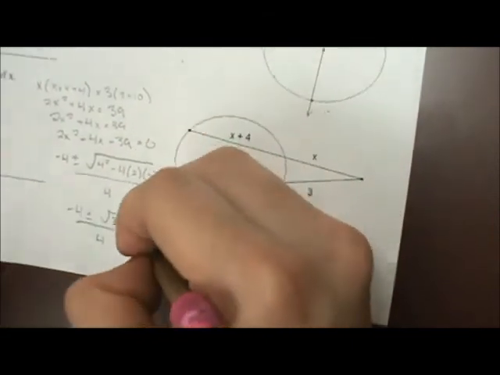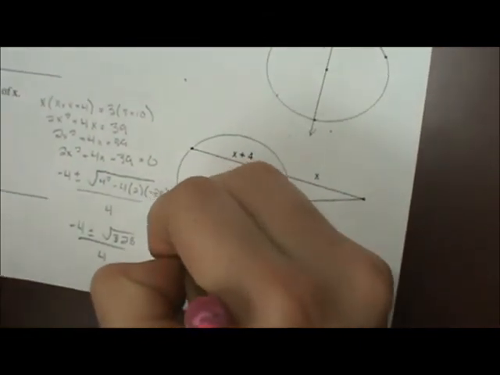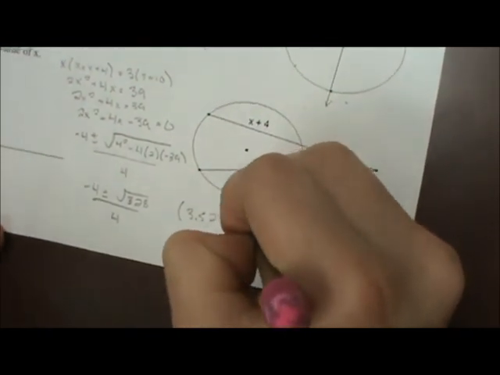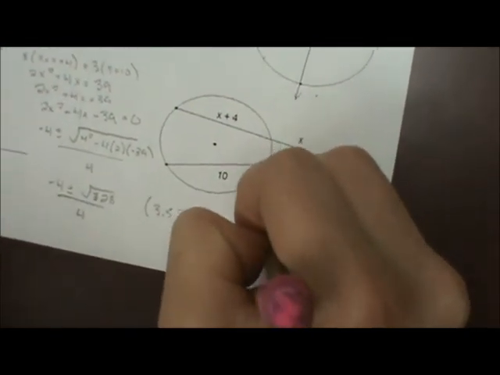Anyways, so then the values are 3.528 or negative 5.528. And we're going to plug that in, get our answers, and then write them down. So that's basically all you got to know.